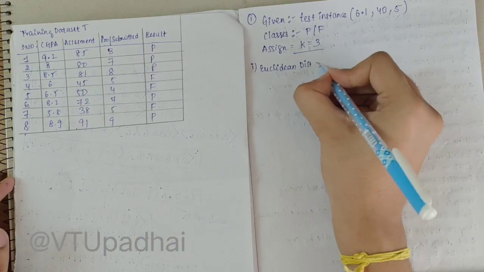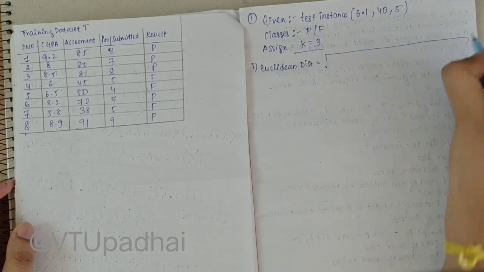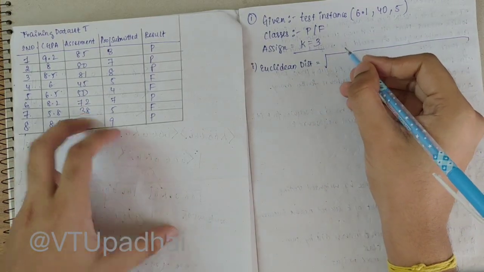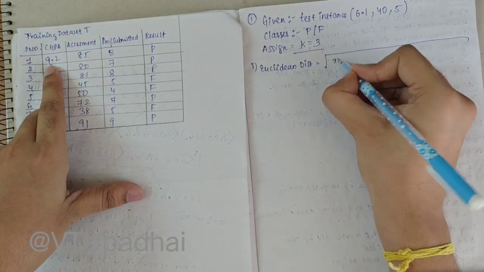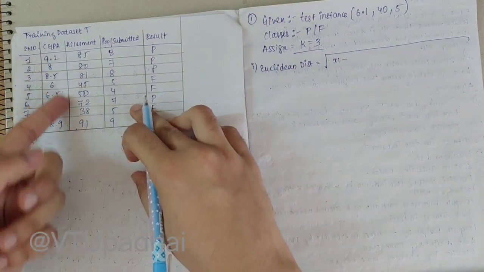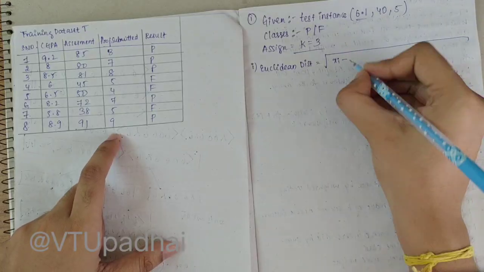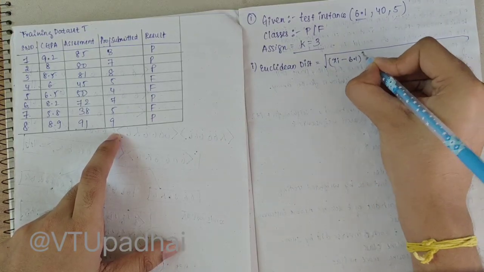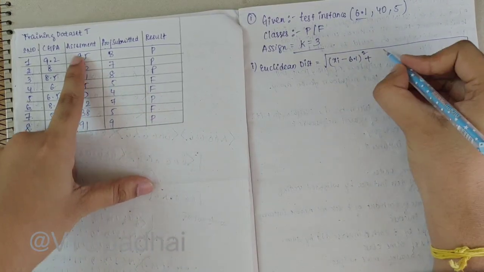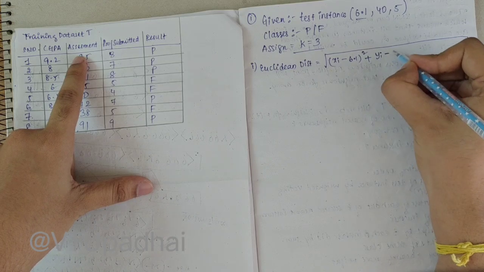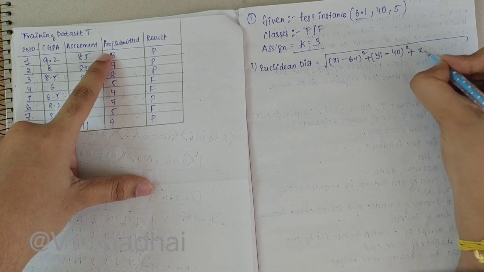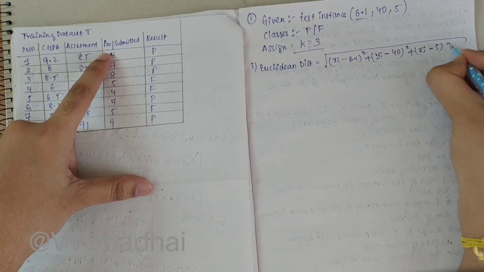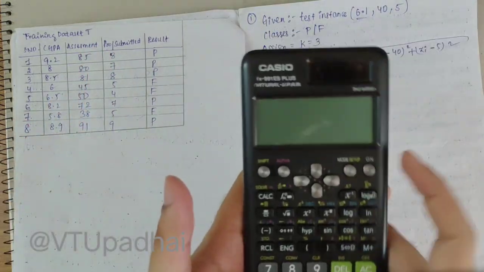In order to find the Euclidean distance, we have the formula. Let's consider this as x, this is y, and this is z. So x would be xi minus 6.1 whole square, plus assessment yi minus 40 whole square, plus project submitted zi minus 5 whole square. We'll substitute this value in the calculator.